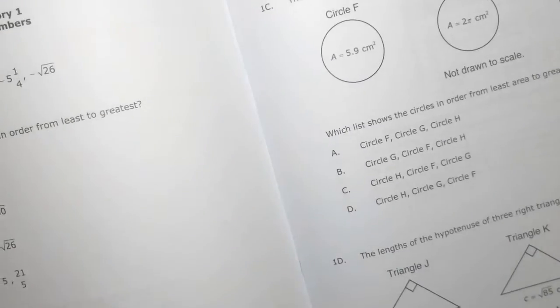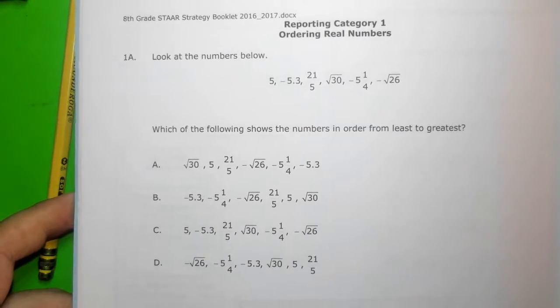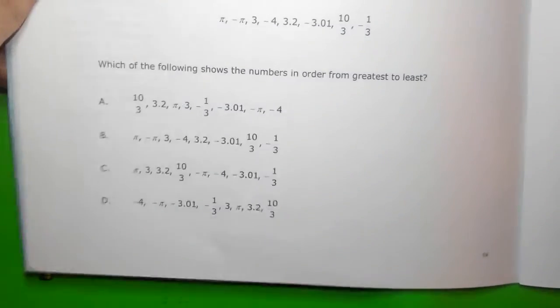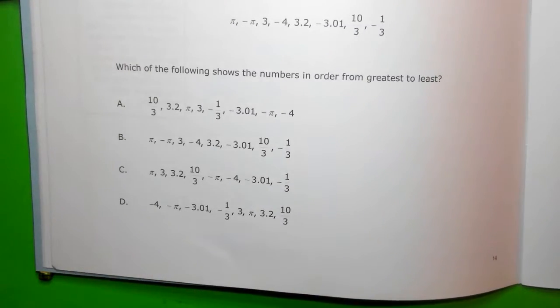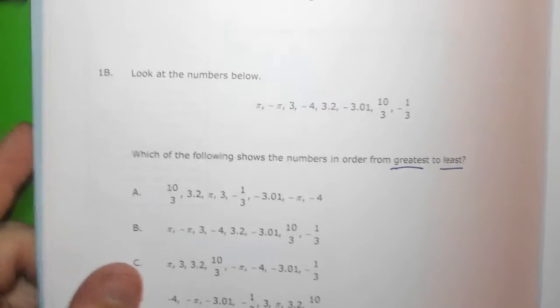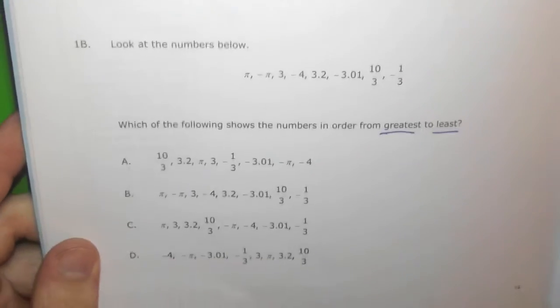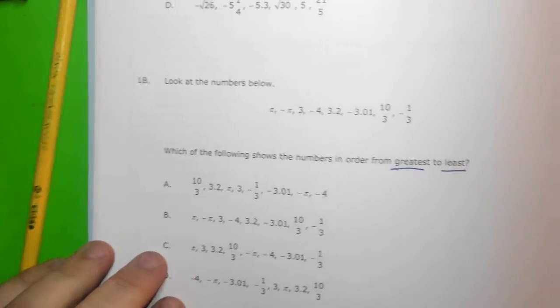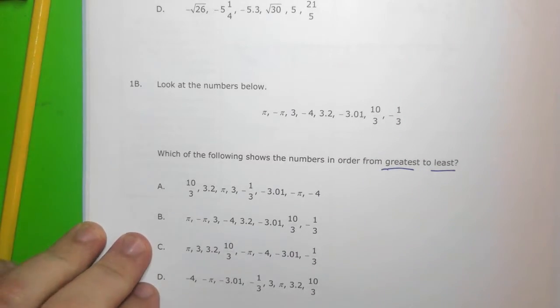All right, so I'm going to do one more here. I'm going to let you do 1A on your own. I think you should be able to figure that one out. Let's do one that's greatest to least. I really like this one because it's got pi in it, and so you're going to be able to see how we do that.